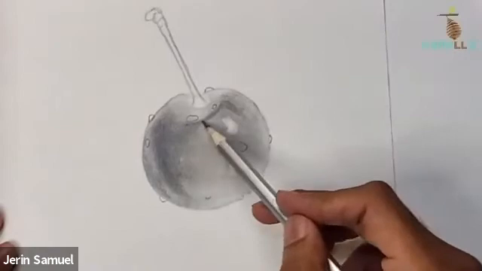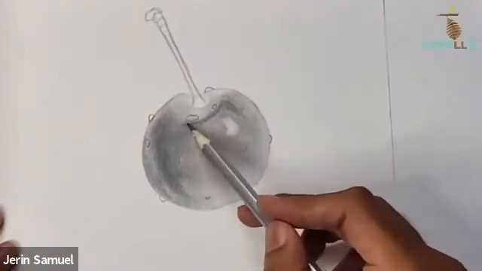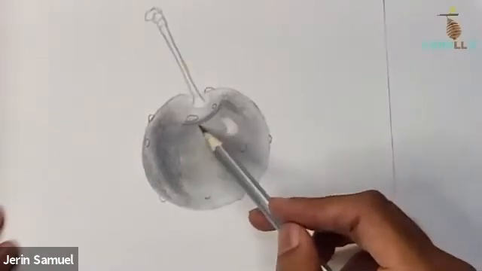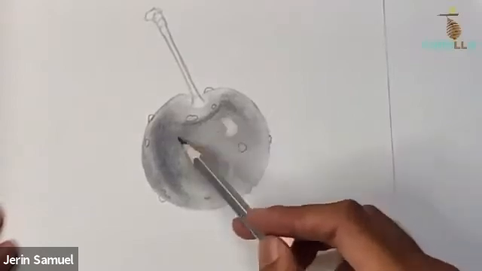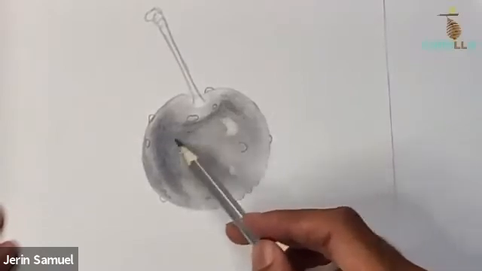Remember these shapes that I'm giving. Try to focus on these curved shapes also, which I'm giving. These are the things that will give a realistic effect to the sketch.